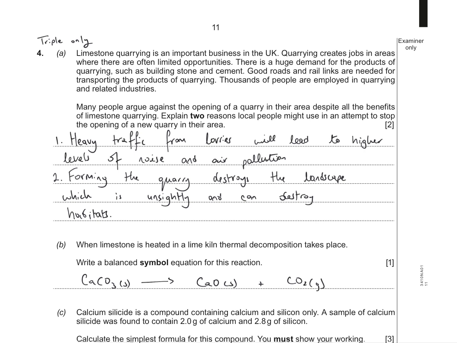When limestone is heated in a lime kiln, thermal decomposition takes place. Write a symbol equation for this. I go from calcium carbonate, which is limestone as a solid, to form calcium oxide, which is quicklime, plus carbon dioxide gas. Must know, guys.